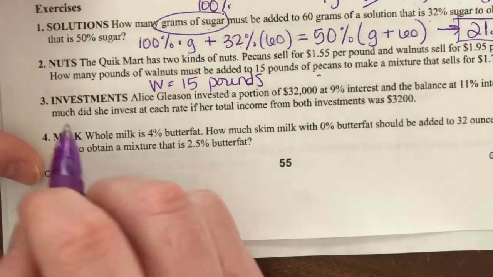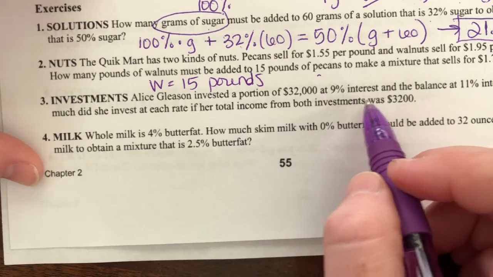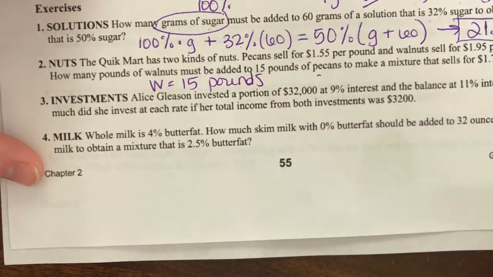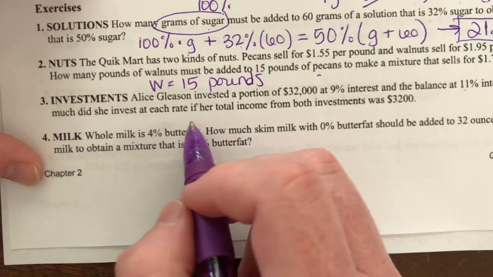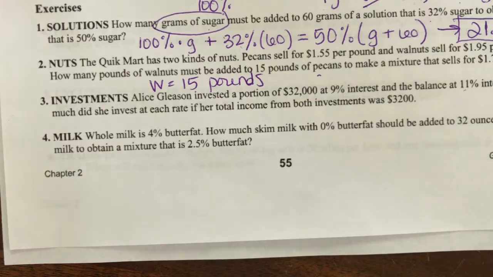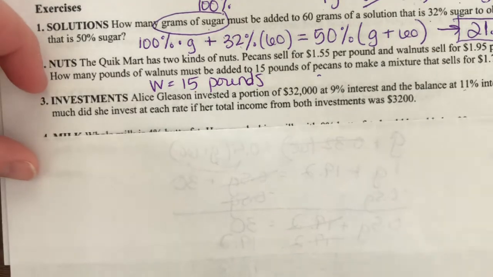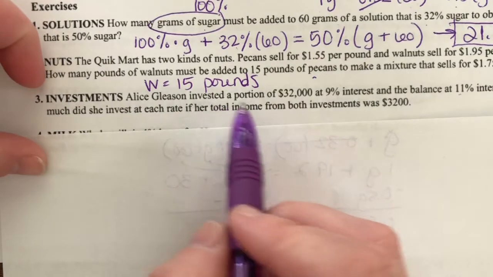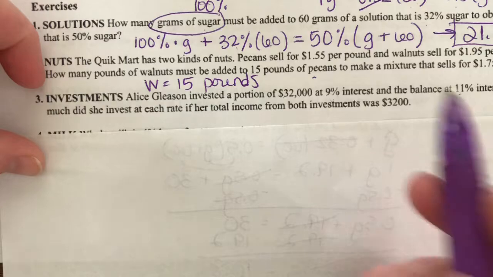Number 3, investment. Alice Gleason invested a portion of $32,000 at 9% interest and the rest of that at 11% interest. How much did she invest at each rate if her total income from both investments was $3,200? It seems complicated, right? All right, so she invested some of this at 9%. So I don't know how much she invested.